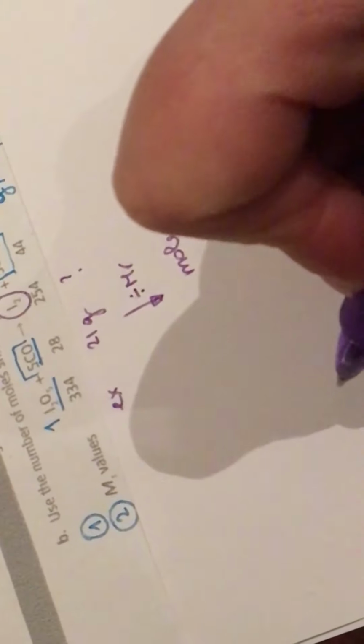Again, as we're working with mole ratio, we first need to calculate the amount of mole. To calculate the amount of mole, we need the MR value, and we will be dividing by the MR value. And again, we can see that using the units. So we have 21 grams of carbon monoxide.